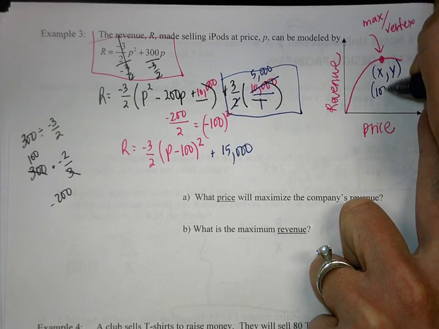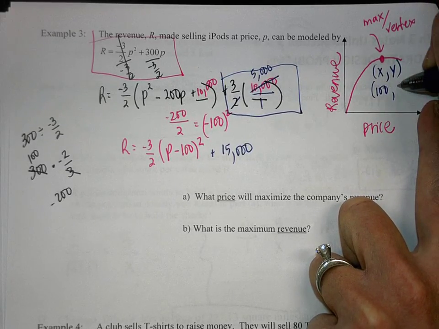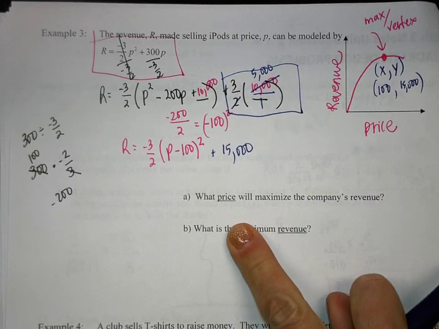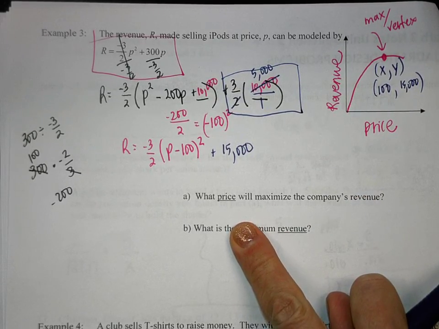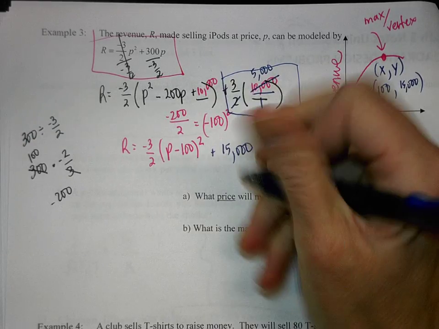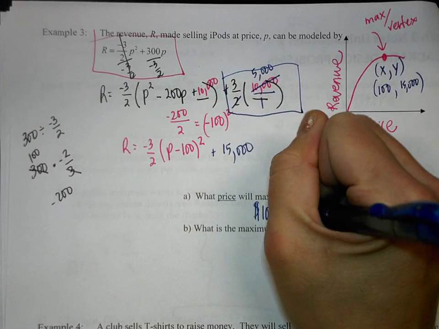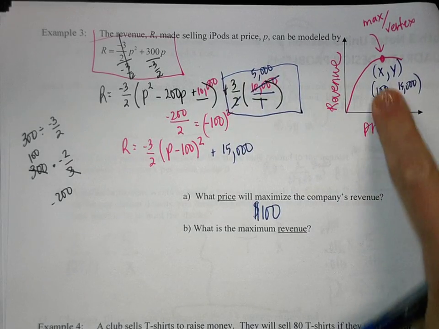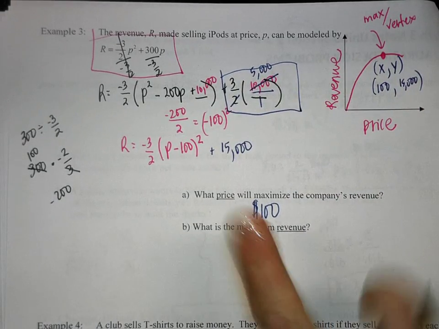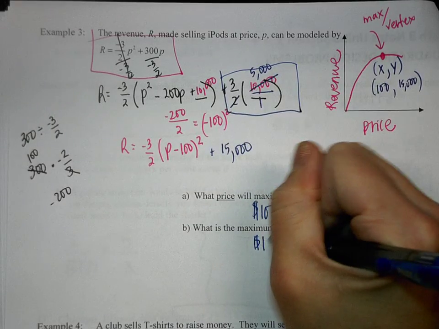And what would be the y value? 15,000. And so it says what price will maximize the company's revenue? $100. The price is the x value, which is 100. And what is the maximum revenue that they can get? 15,000.